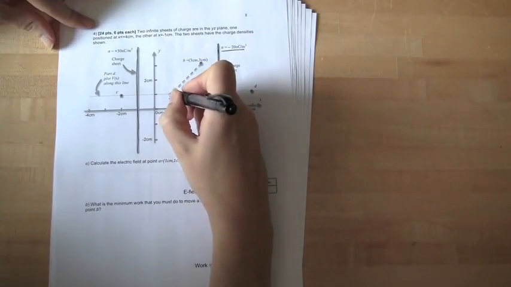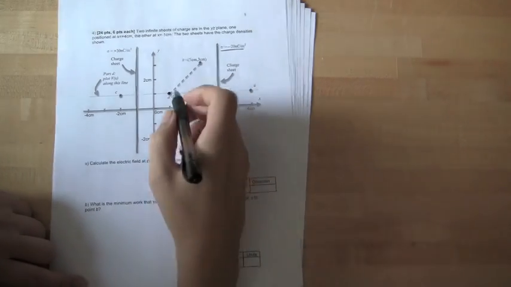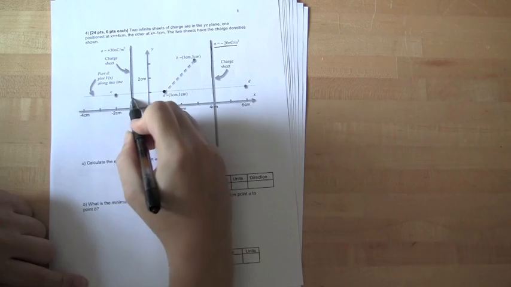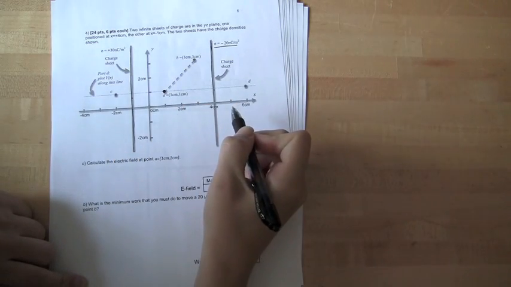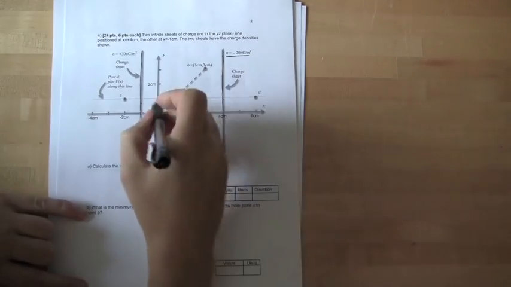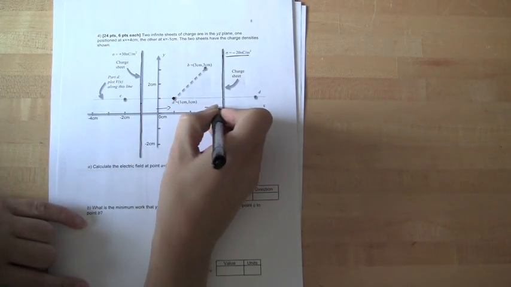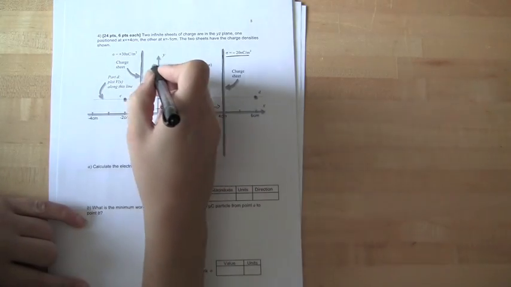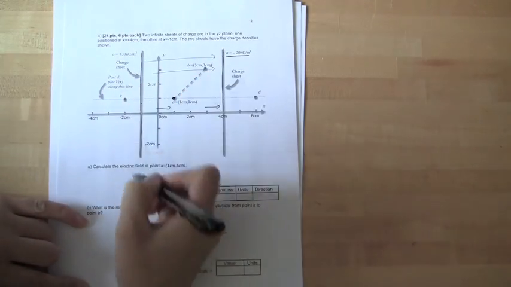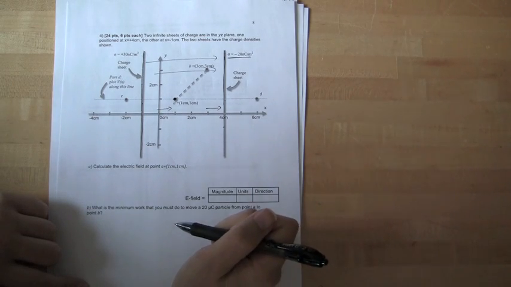And we need to calculate the electric field at point A. So here, between the two plates. The electric field at this point will be the electric field due to this plate plus the electric field due to this plate. So we know that it will point away from this positive plate. It'll point toward this negative plate. And those two contributions will add. We'll get an electric field pointing in the positive x direction between the two plates.